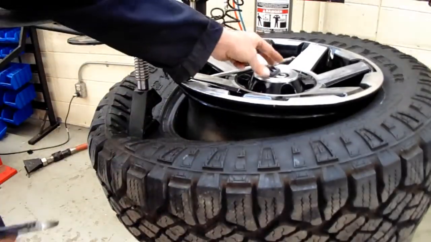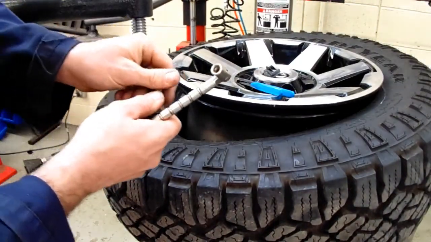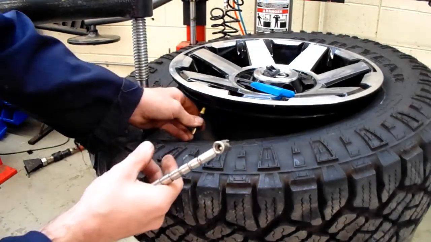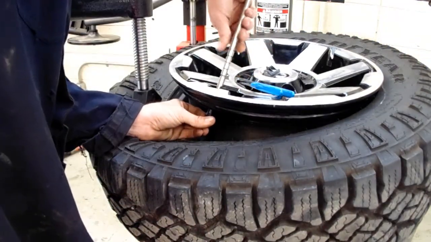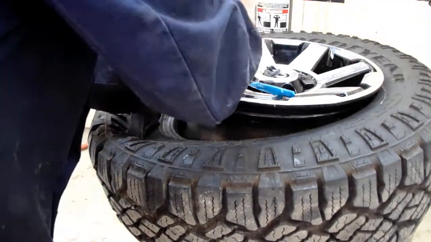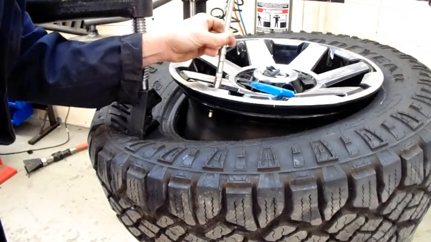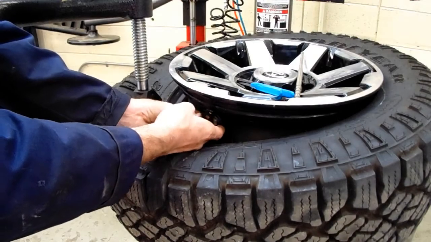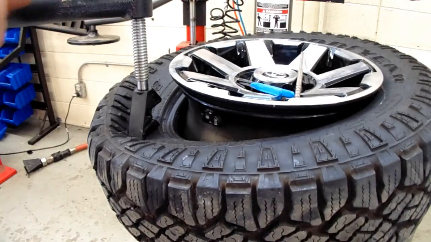So putting in the valve stem or the sensor is the same as any other valve stem, which we've gone through. We will use our valve stem installer tool. So we will get the stem started through the hole, thread it on, and then just pop it into place. There we go. Okay, now we can just push our sensor onto the valve stem, and we should be good to go to reinflate and reinstall on the vehicle.